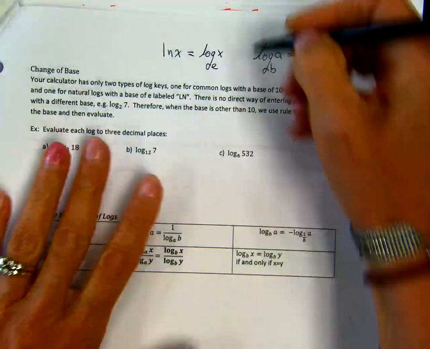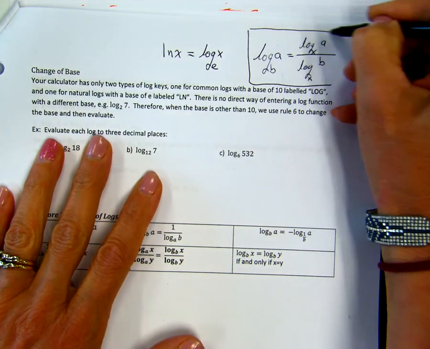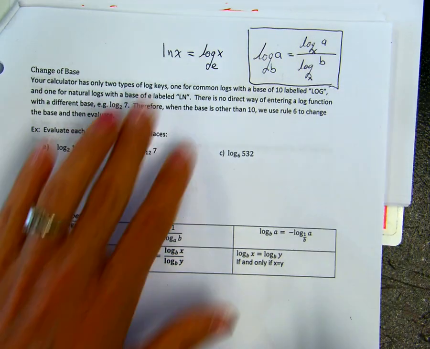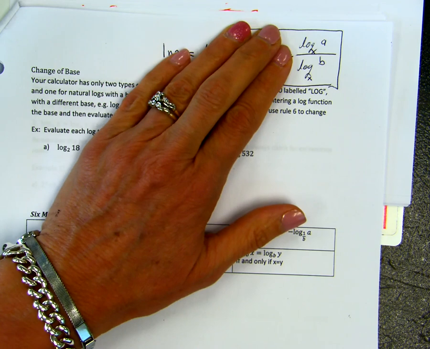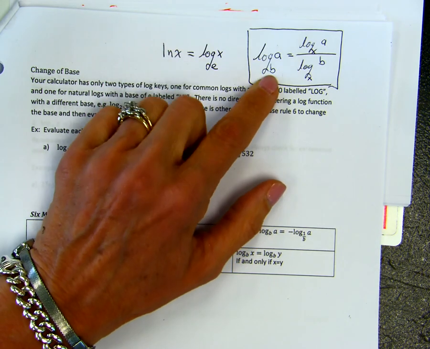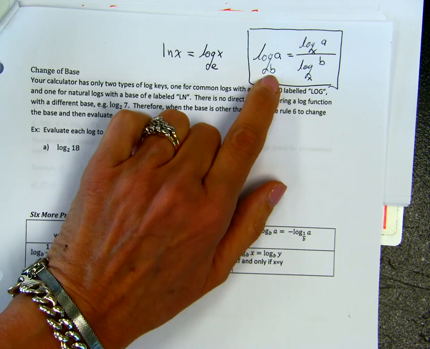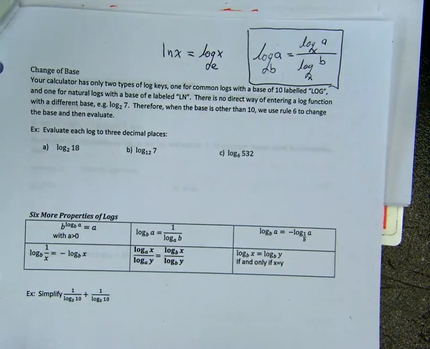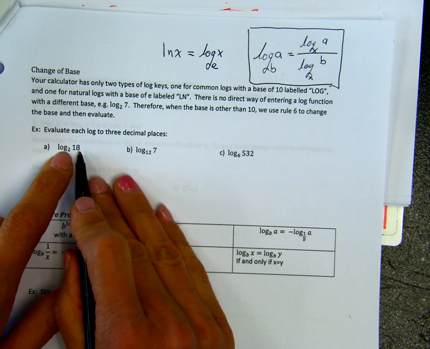So here's your change of base formula, and note you can take it in both directions. That is, if you're looking at log to the base x of a divided by log to the base x of b, that's just log to the base b of a. It goes both ways. Log to the base 2 of 18.